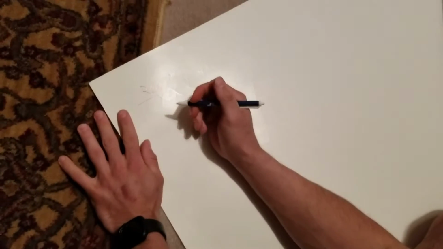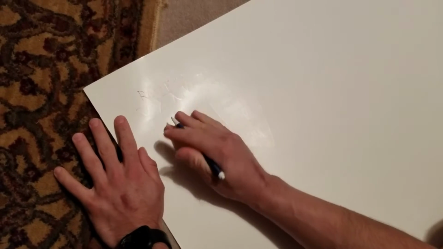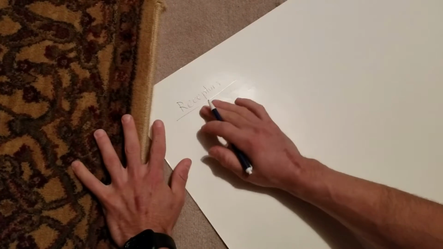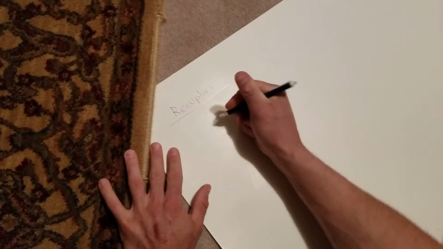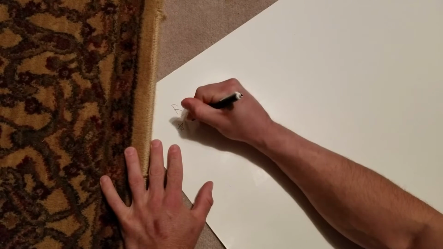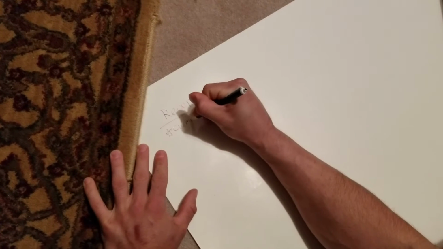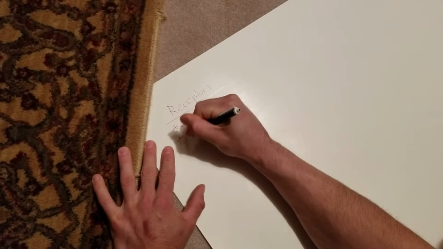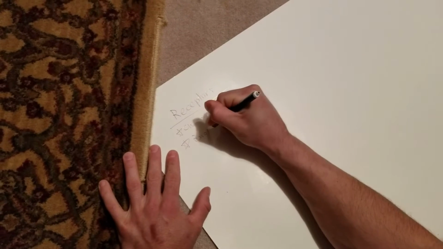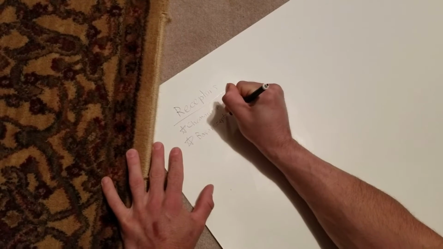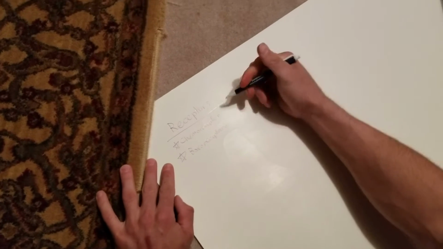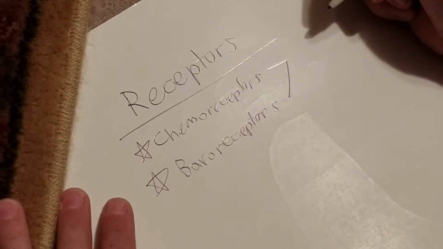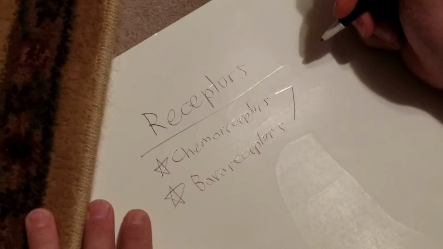While I draw it and explain it, you might not be able to see it on the video, but we'll zoom in at the end and show you. Drawing it just helps me to explain it. So we have our receptors, and our receptors include chemoreceptors and baroreceptors. These are what monitor the pH and the oxygen inside of our blood.